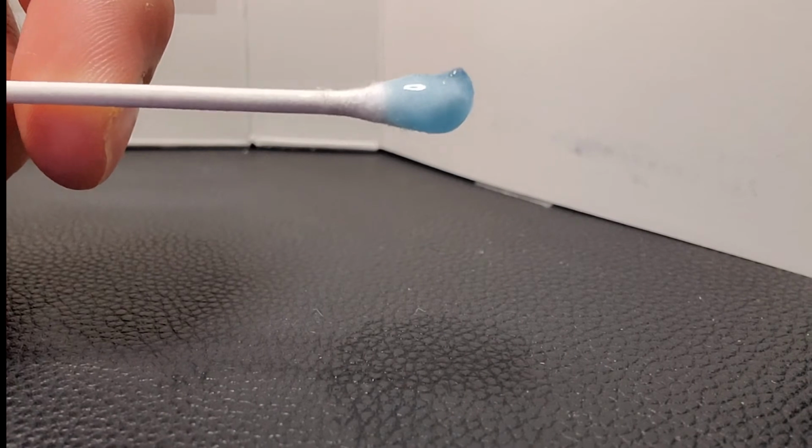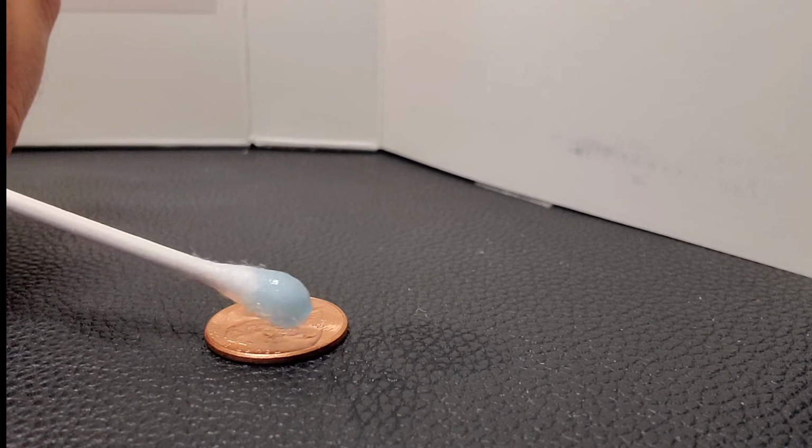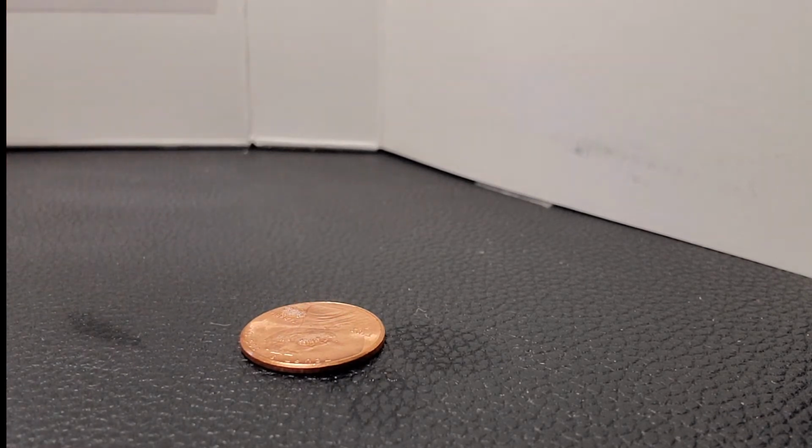So I have a little bit of soap here in a dish, and I'm using a Q-tip to apply it to the surface of the penny. It's the same penny that we used. And now I have the soap on there. We'll see how many drops we can put onto this penny.